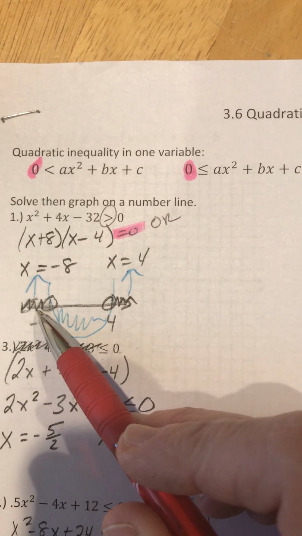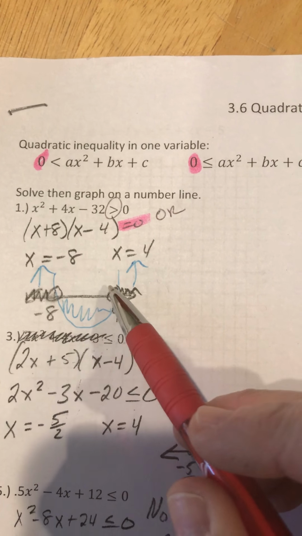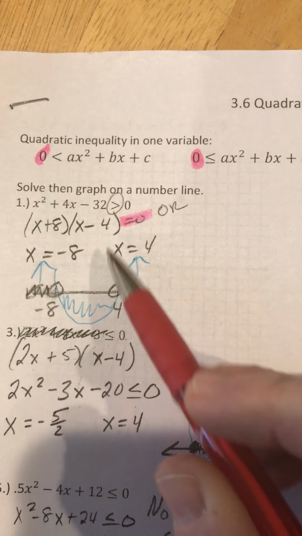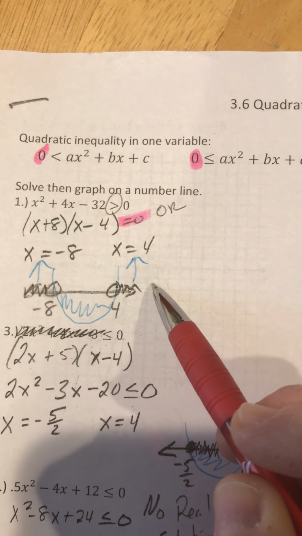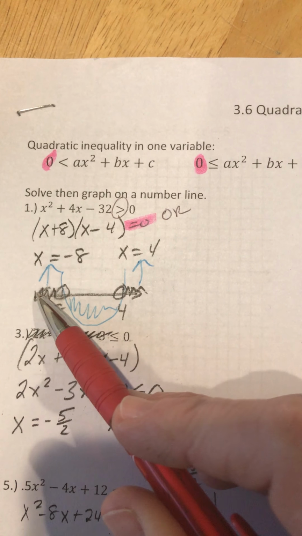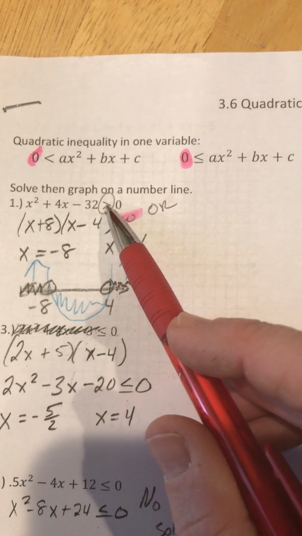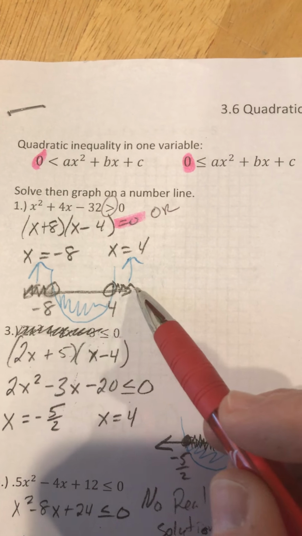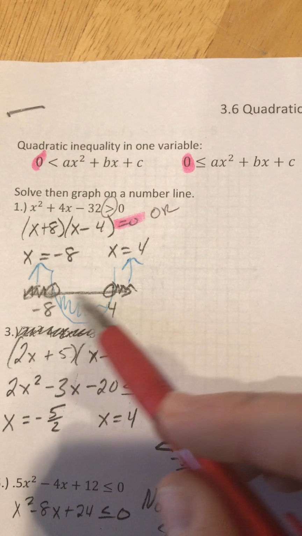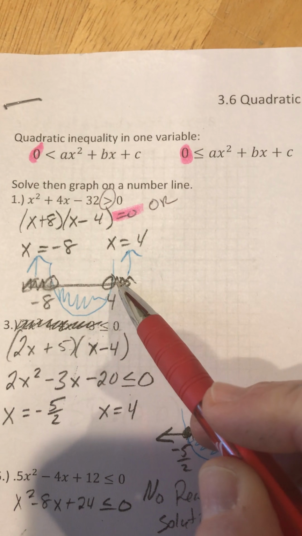And if you weren't sure, what you could do is pick a point like 5 and plug it in and see if it made it true. And 5 would make that true, which is why I've shaded to the right. If I pick a point like -9 and plug it in, -9 would make this true. So what you see in black on the number line is the solution.